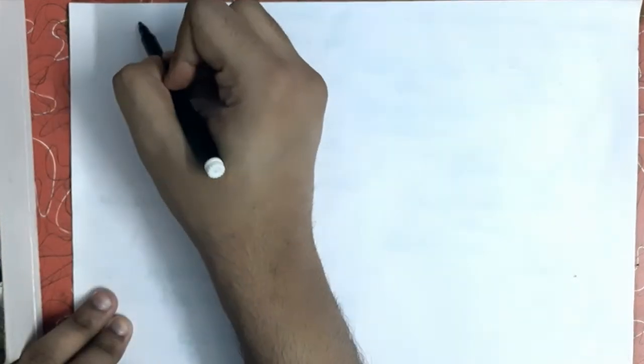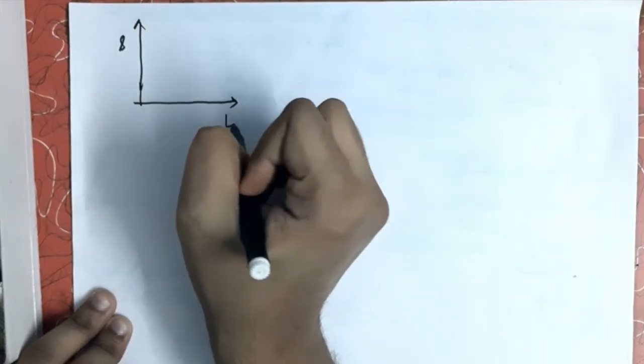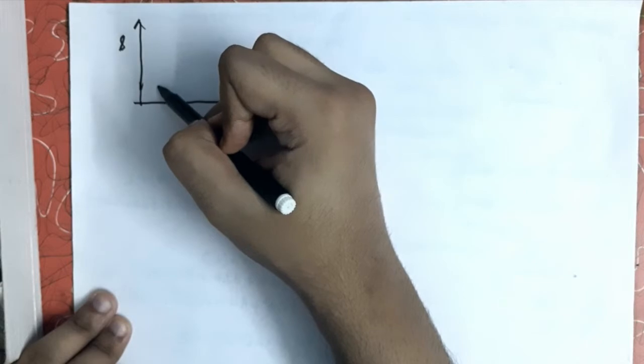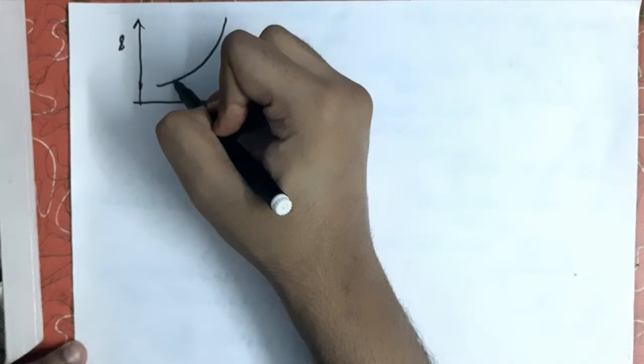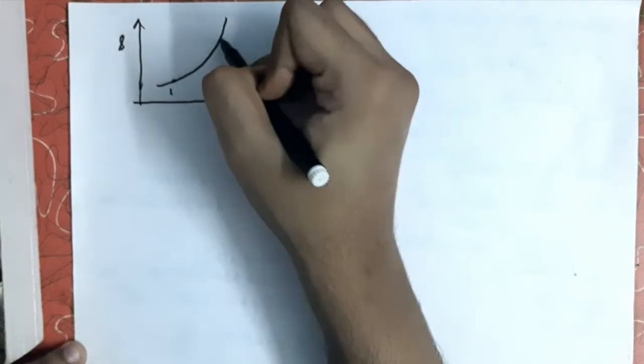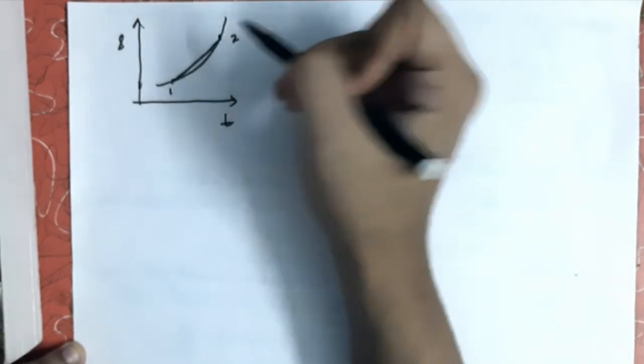Now I just mentioned that V instantaneous is delta s by delta t, ds by dt. Now what is the physical meaning of this? Let's see. Suppose this is your s versus t graph. This was your path. Now what is V average? You take this point 1 and this is 2. You join it by a straight line and you find out the slope of the straight line.